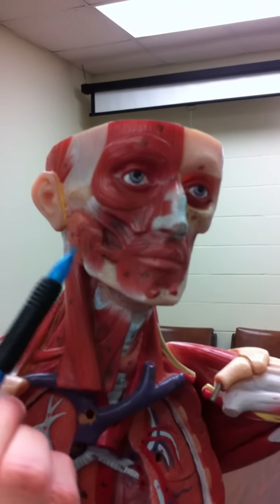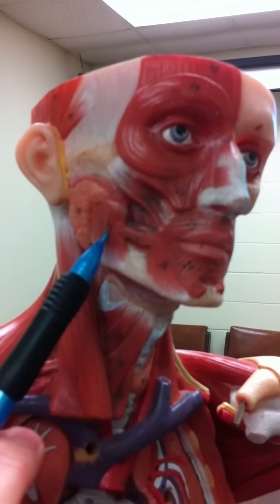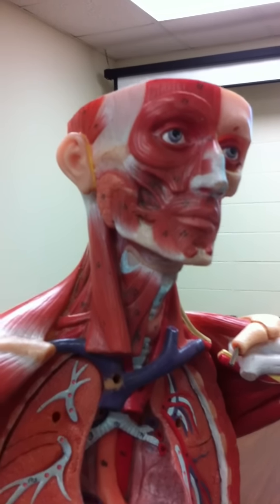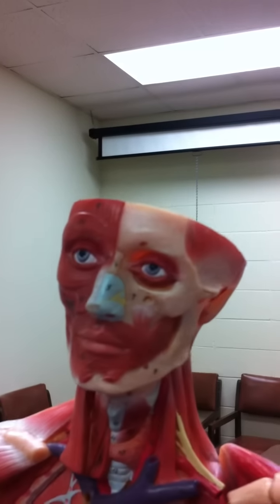Next is the masseter, which is located right here. Closes the jaw and elevates the mandible. Next is the temporalis, which is right here. It closes the jaw and elevates the mandible.